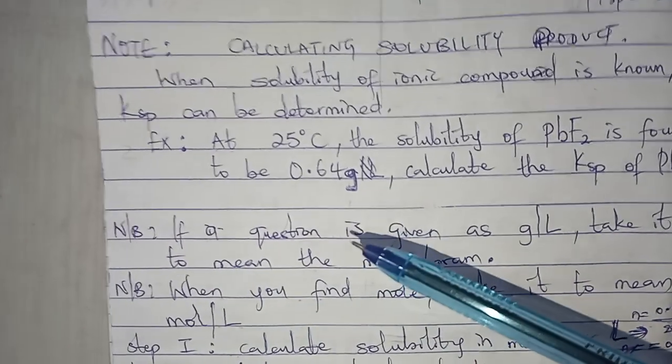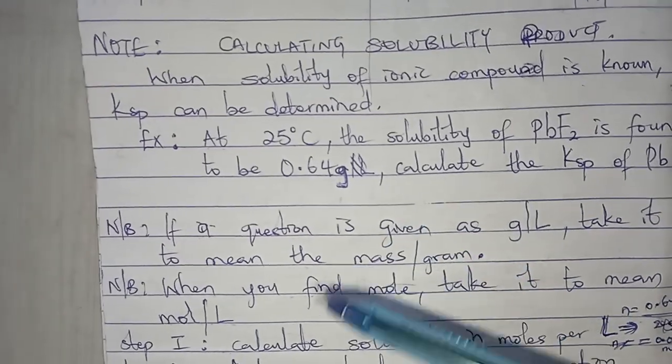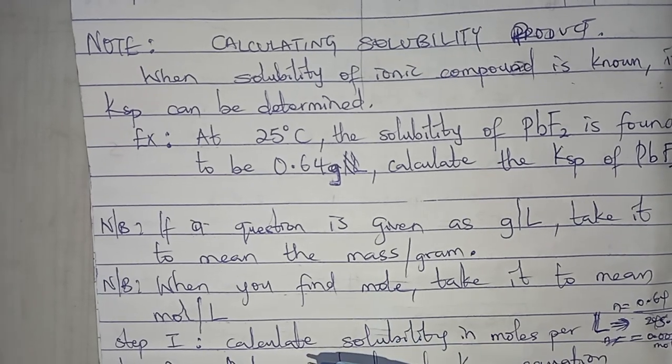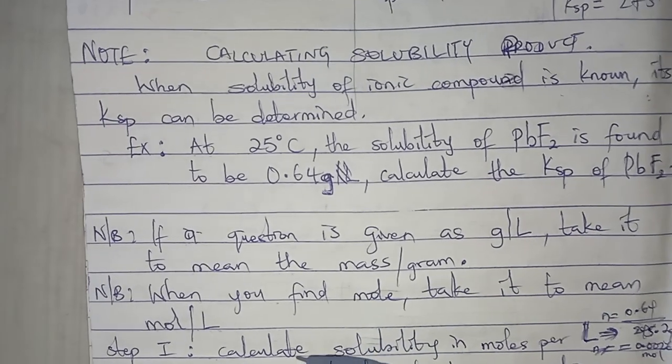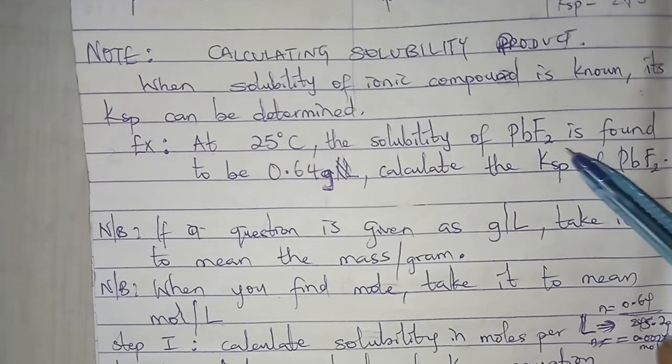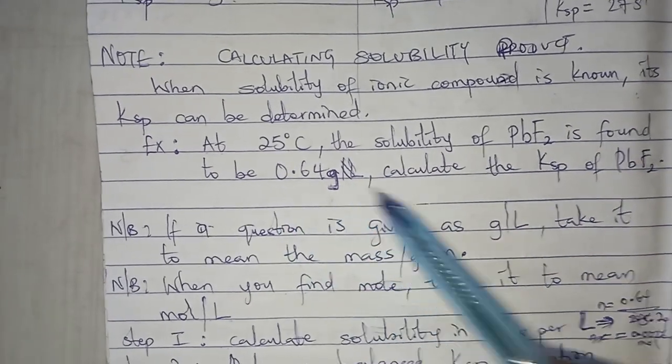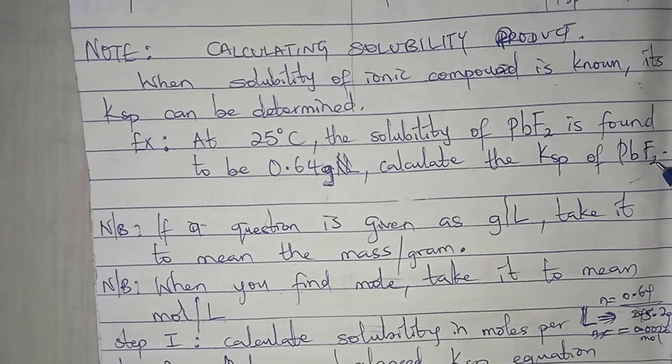So it can be more, but you know that the application of temperature or increased temperature makes room for it to dissolve faster. So solubility of lead fluoride is found to be 0.64. Calculate the KSP of lead fluoride.